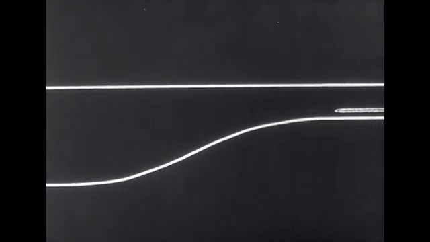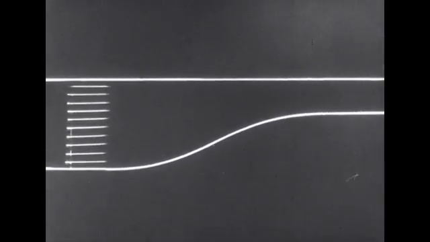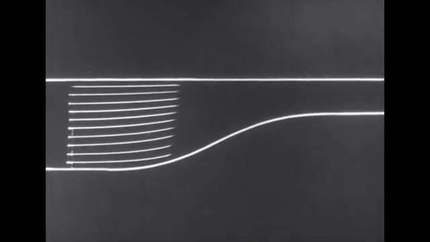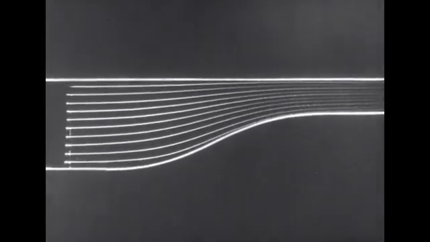We can check this by resuperposing the path line you saw earlier. Often it is useful to use multiple streak lines to observe a flow field. We can make them with the multiple finger wire you saw before.